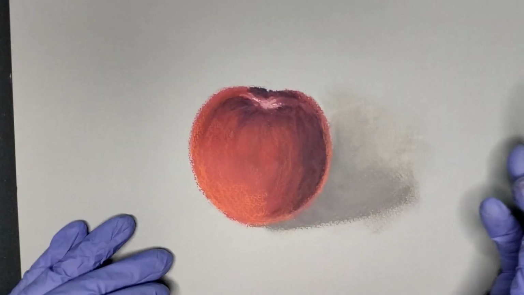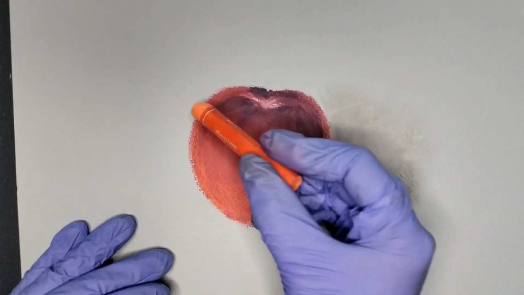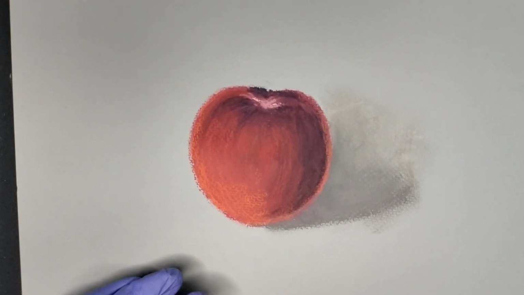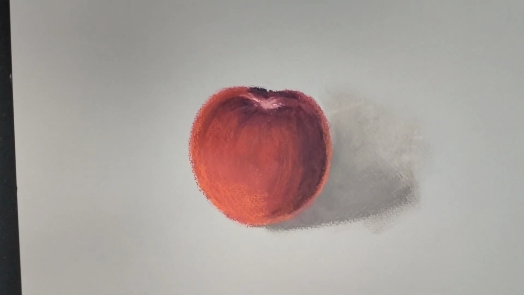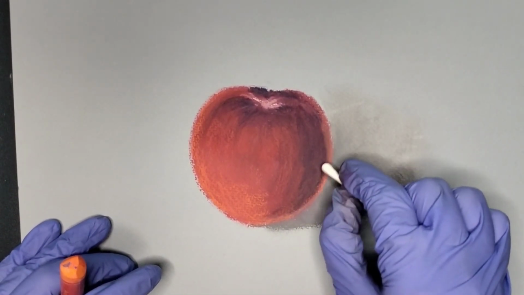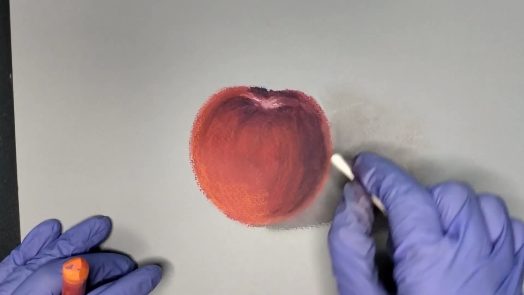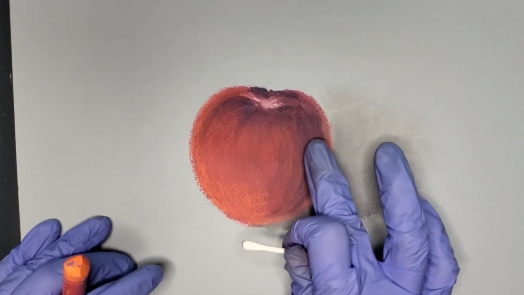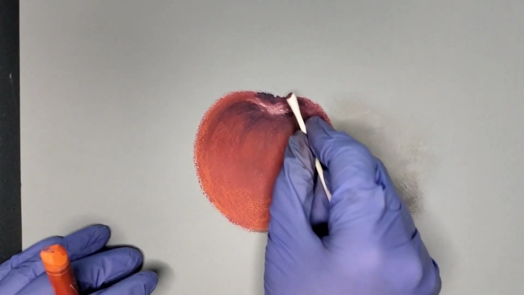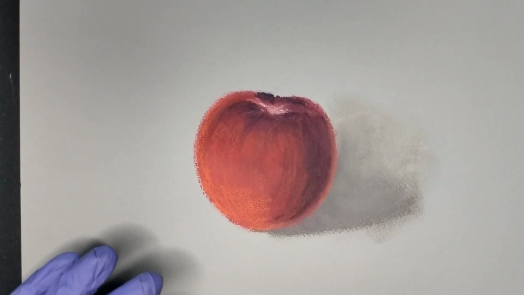A soft light is coming on the right side, so I'm using this orange color over there. You need not merge everything.